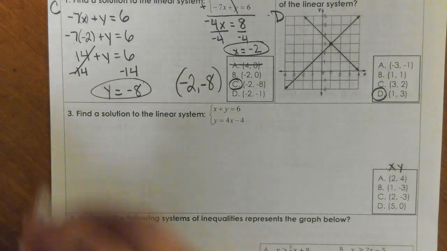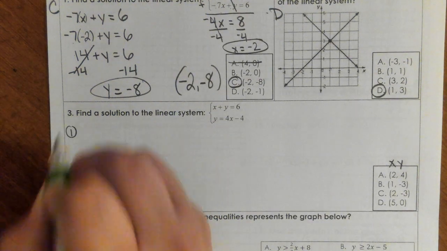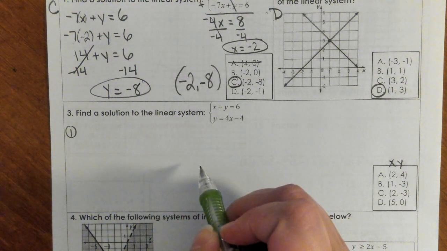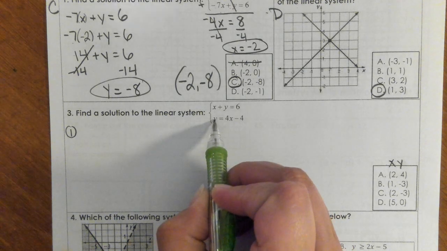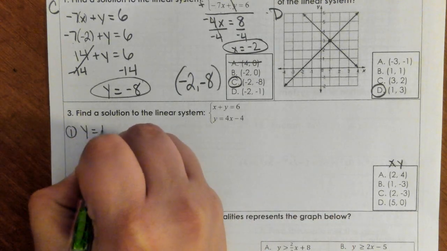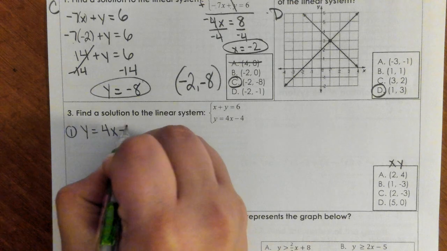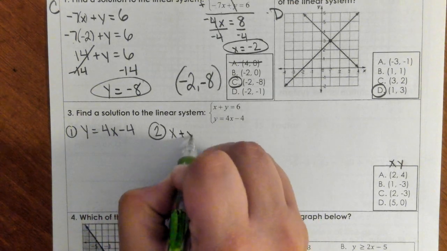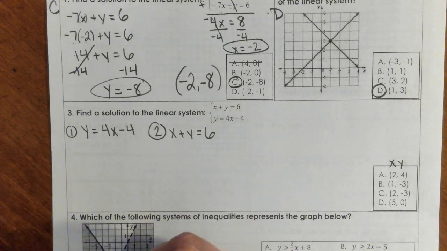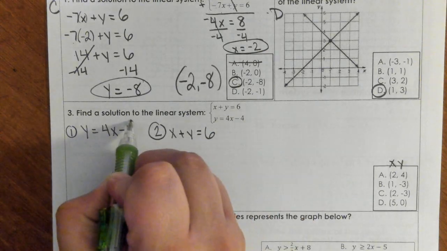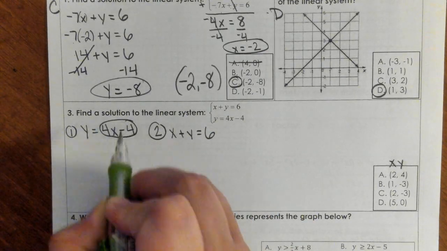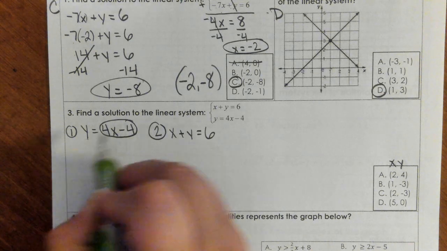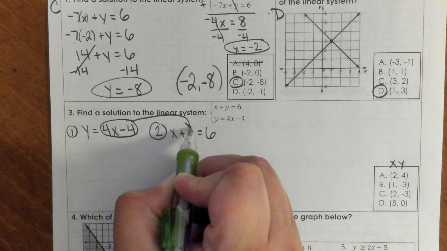Okay? So step 1 for the substitution method said pick the equation that has x or y by itself. And that would be the second one. Y is by itself. Step 2 says pick the other equation. Okay? You take the expression from step 1. So this expression equals y. So you plug that into y.